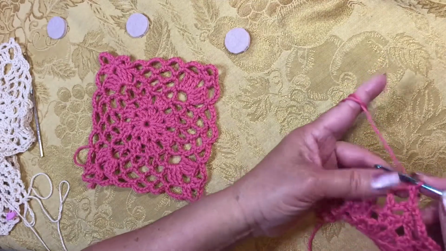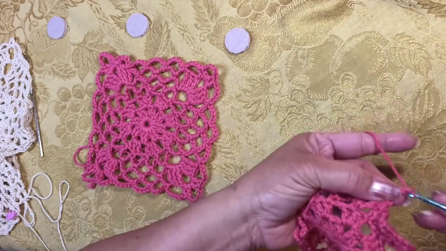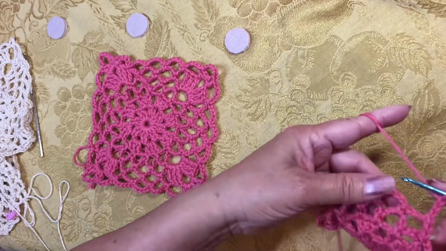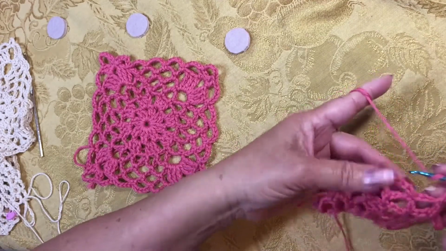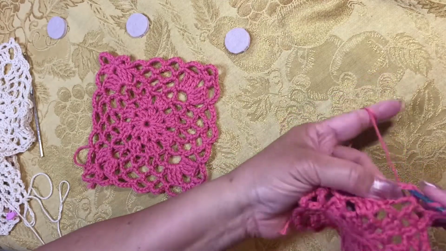Then chain 3, 1, 2, 3, and triple crochet on the next chain 5 loop.